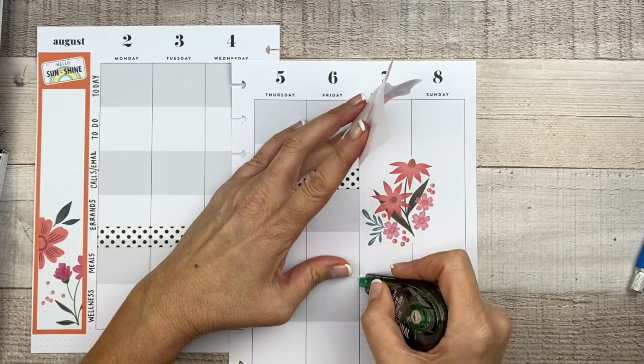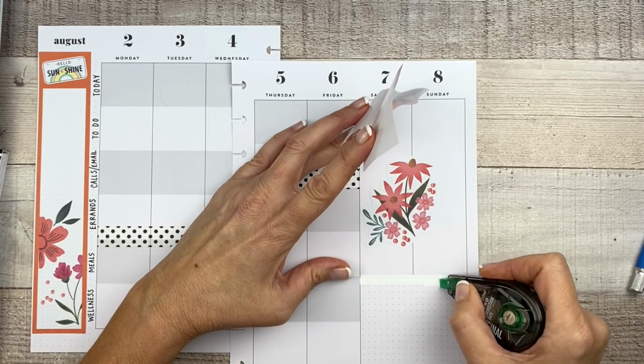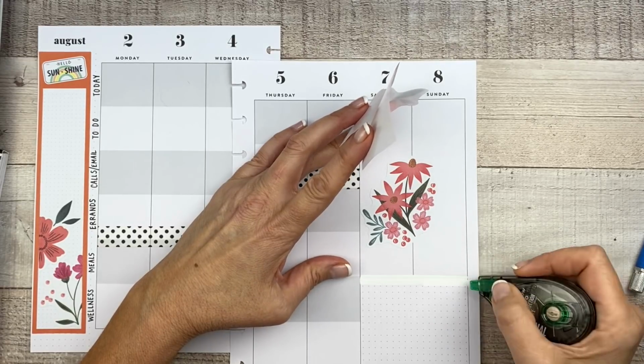So I kind of wish this wasn't broken out into two sections, but I guess it would be helpful if you're someone who needs those sections.